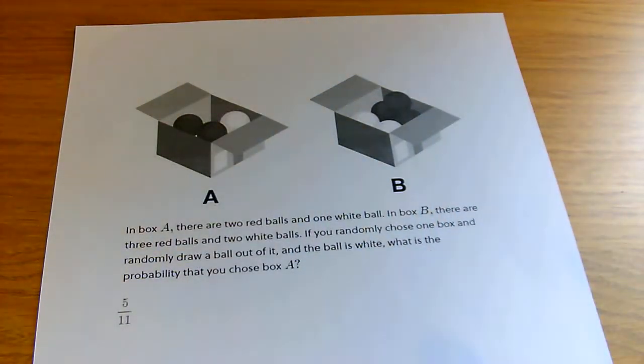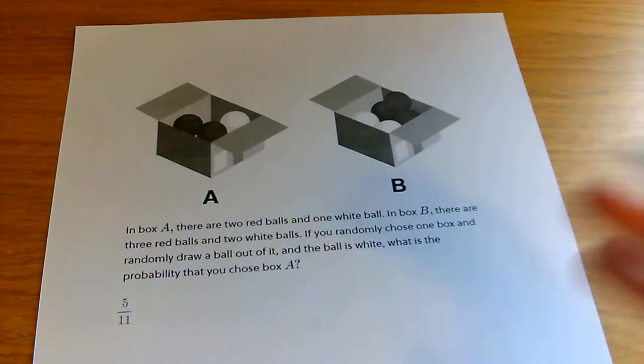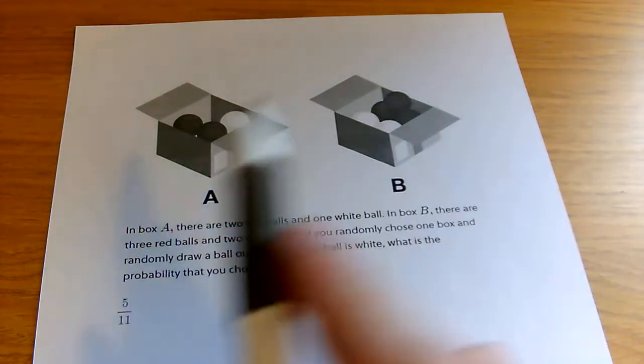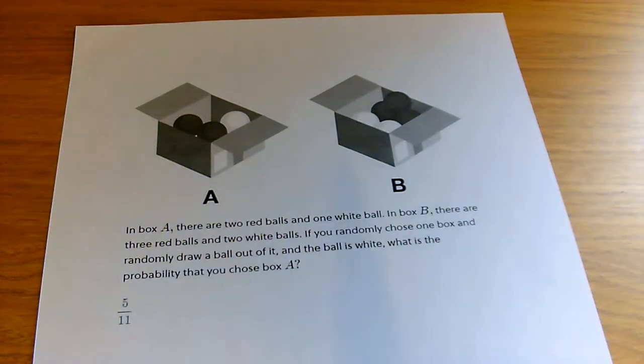Now this is very similar to the question I showed you with the bowls and the knives and forks. It's basically the same question, just with some boxes and some balls instead. As I mentioned in that video, do not try and guess the probability. Don't try and intuit it.